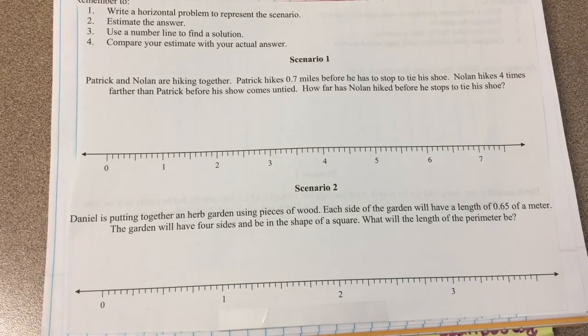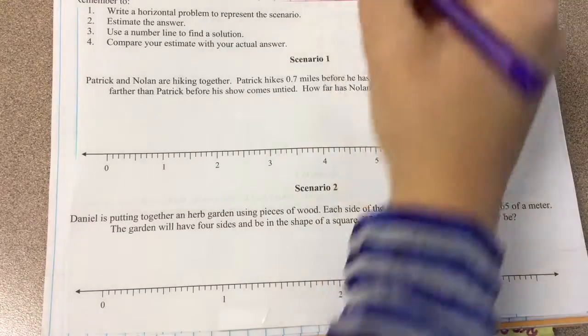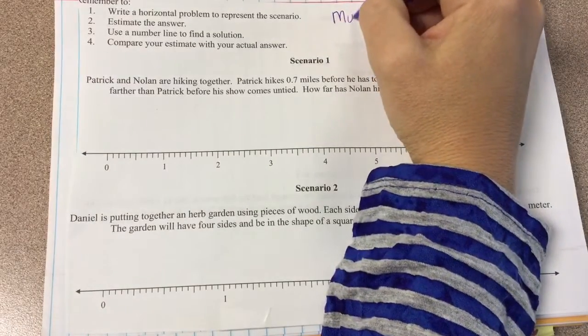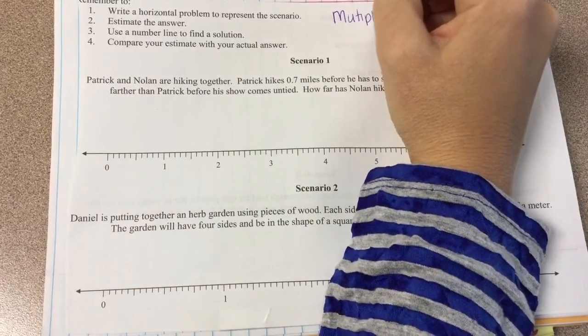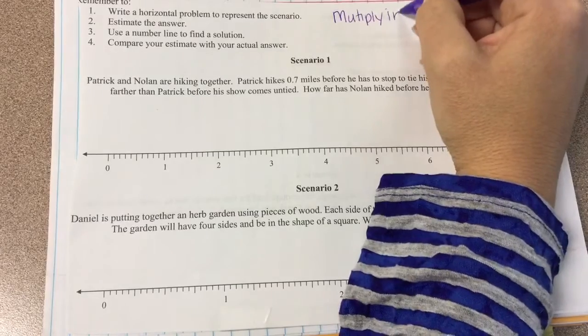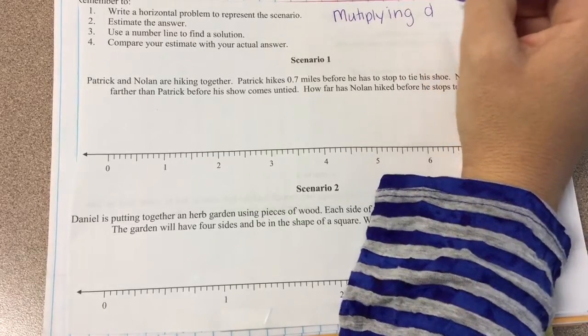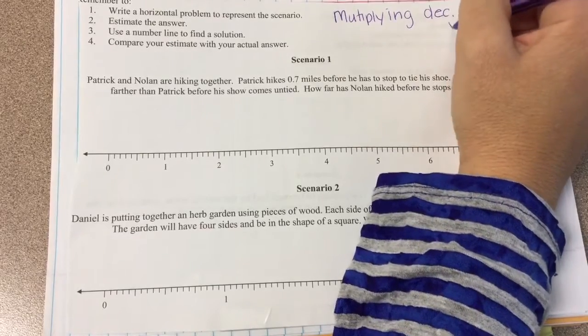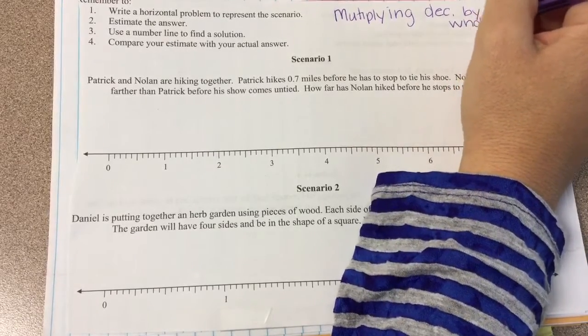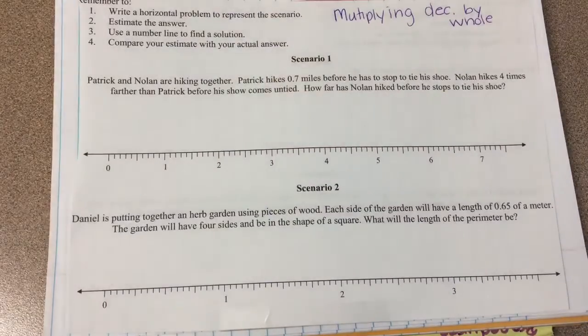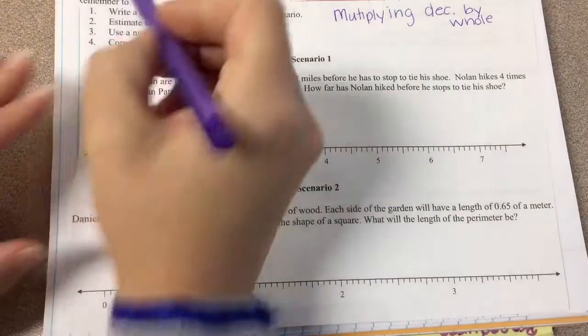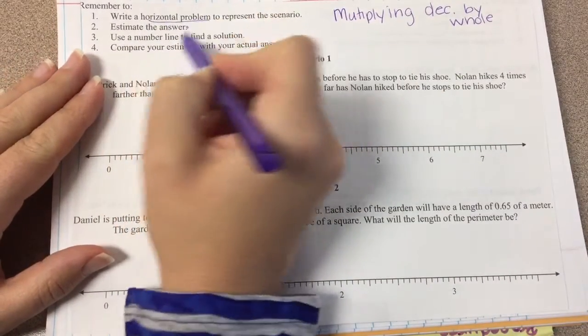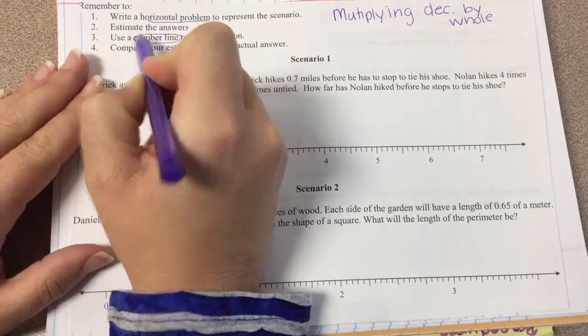So today we're talking about number lines. We're still multiplying a decimal by a whole number, but we're going to use number lines. So I still have my same steps. I'm going to write the problem horizontally. I'm going to estimate, and I'm going to use a number line this time.